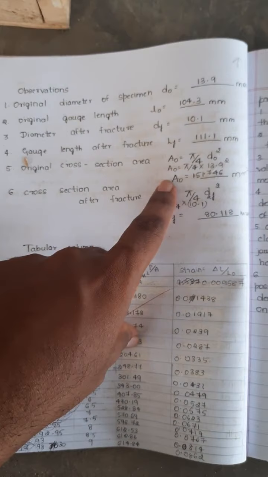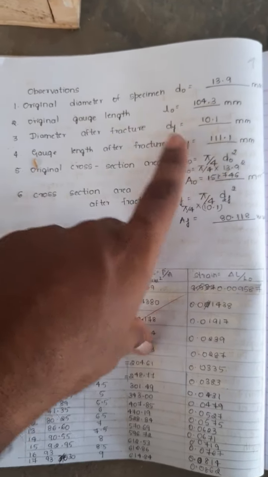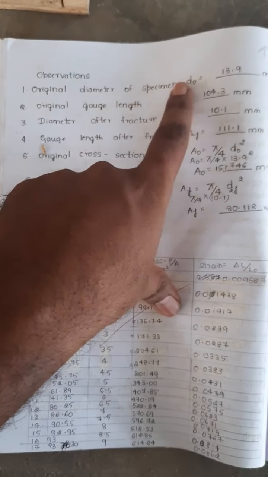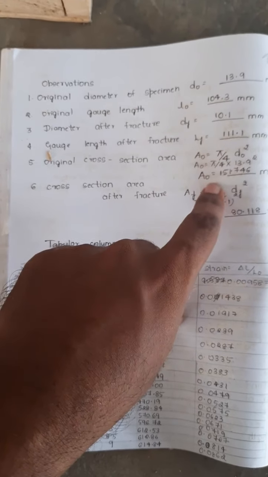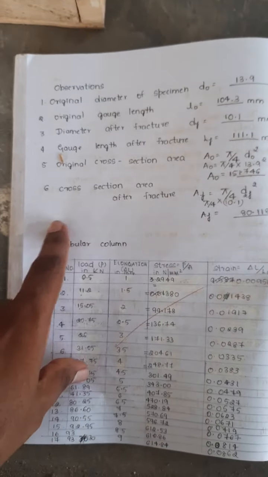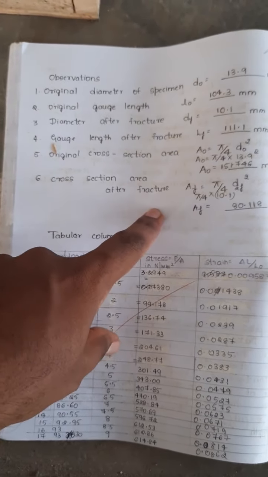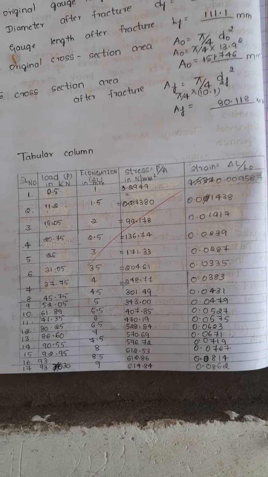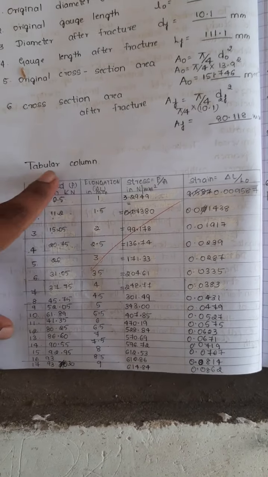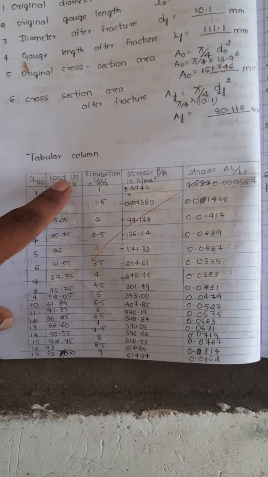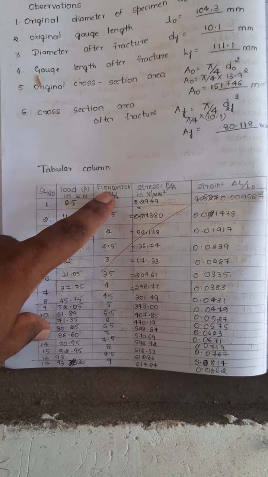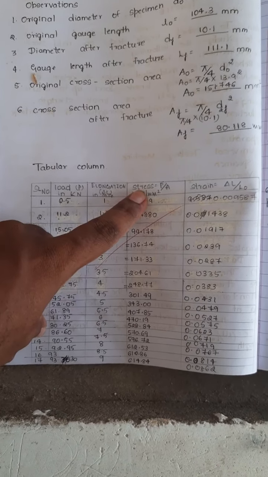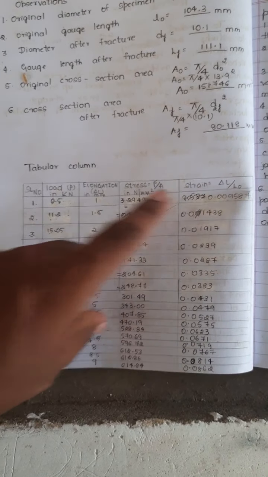Original cross section area, that is A0, is pi by 4 D0 square, where D0 is the original diameter. Using this formula, calculate the area of cross section. Cross section area after fracture is found after the completion of the experiment. Draw the tabular column with load, elongation delta L, stress and strain.